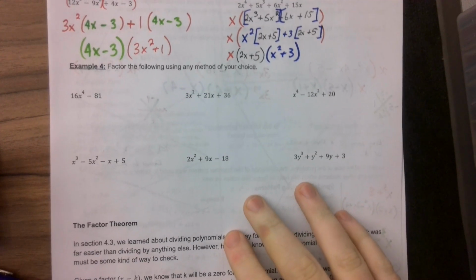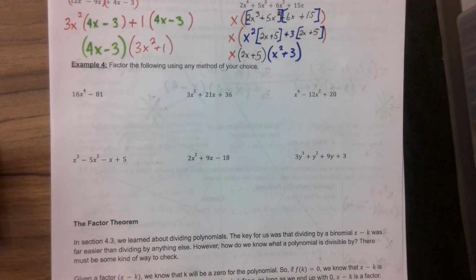For the bottom problems here, it says to factor using any method of your choice. Some of these are a little bit tougher. Try a couple, see how we do, and see if we can identify the best way to factor them. I'm going to be putting up the work in a second. I'm not going to be walking through these ones, but if you have questions on a specific one, let me know in class. Pause the video, try some of these out.